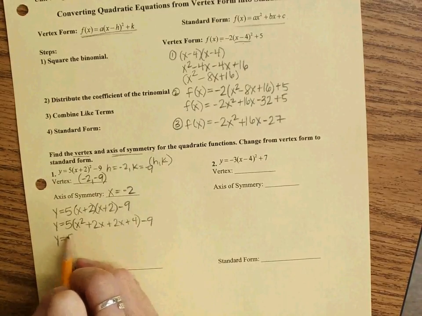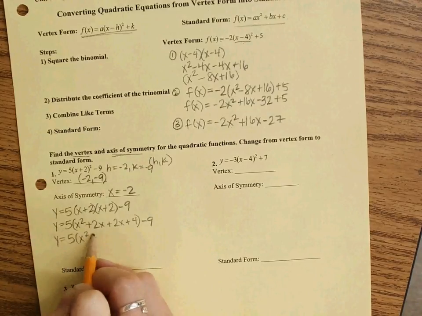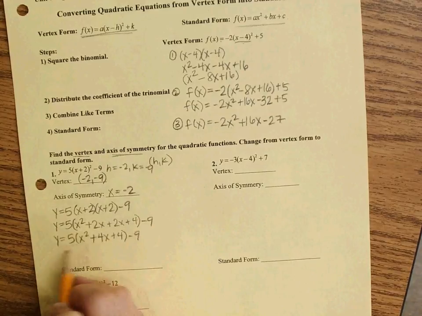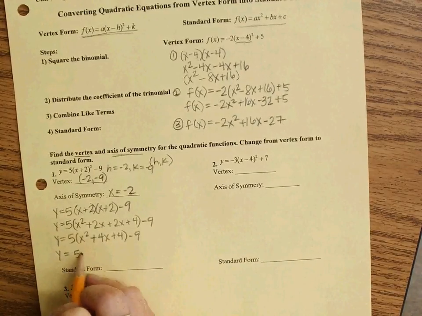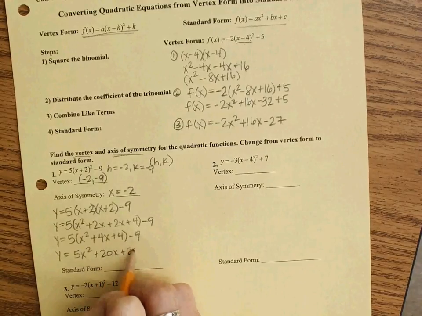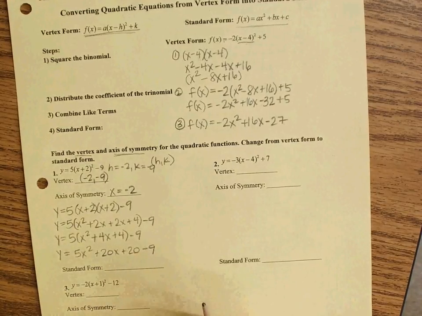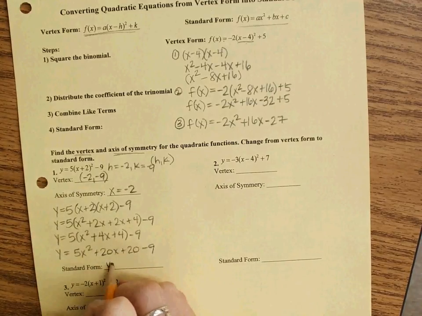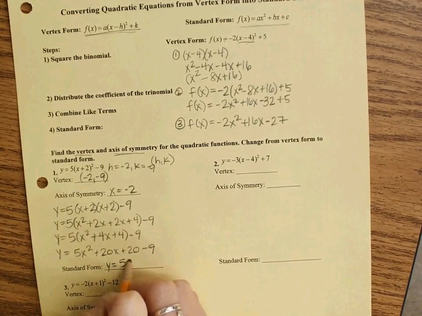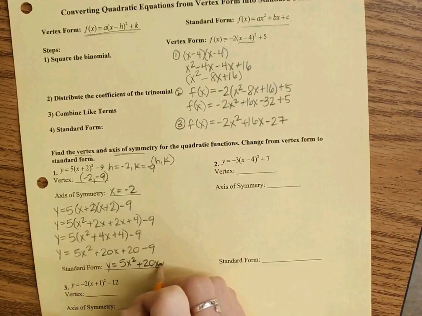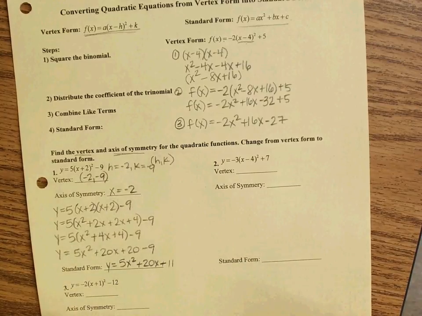So I have y equals 5, combine like terms, and now I distribute my 5, so I have 5x squared plus 20x plus 20 minus 9. I'm here at my last step to write it in standard form, and all I need to do is combine like terms. So I have y equals 5x squared plus 20x plus 11. Okay, and there it is.